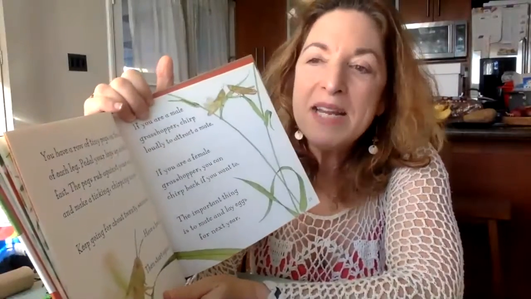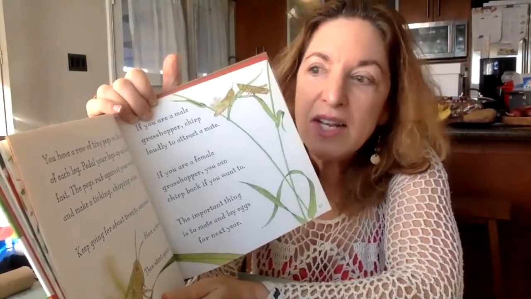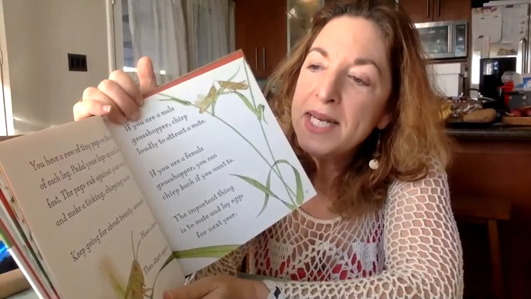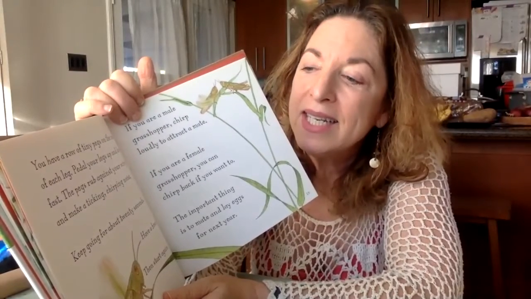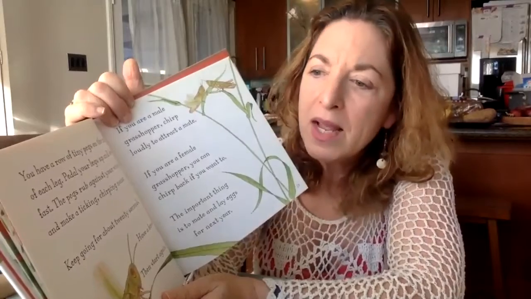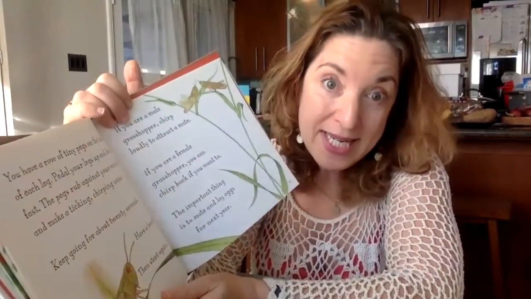Would you like to have suction cups on your feet and a suit of armor but be able to fly? Wouldn't that be fun? You have a row of tiny pegs on the inside of each leg. Pedal your legs up and down fast. The pegs rub against your wings and make a tickling, chirping noise. Keep going for about 20 seconds.